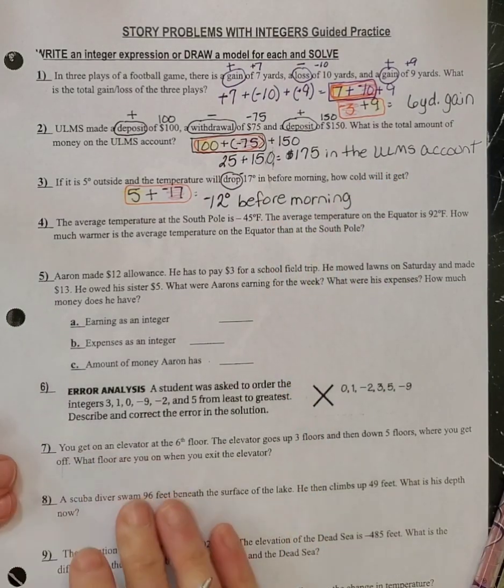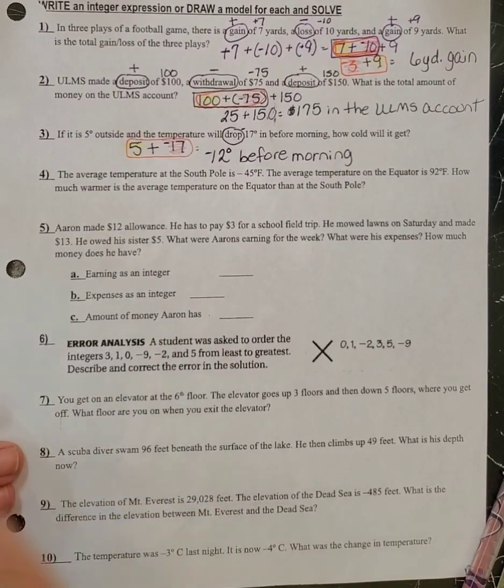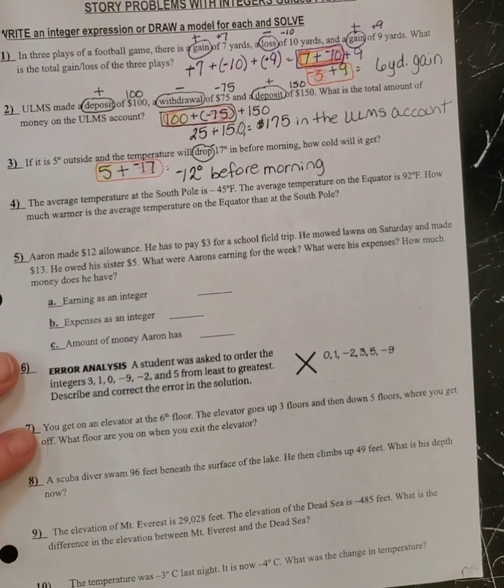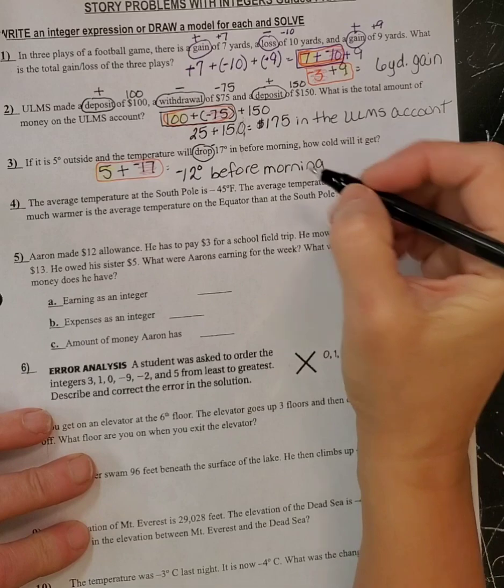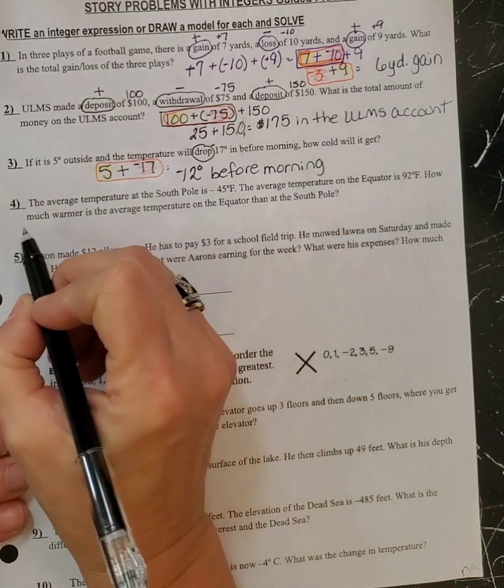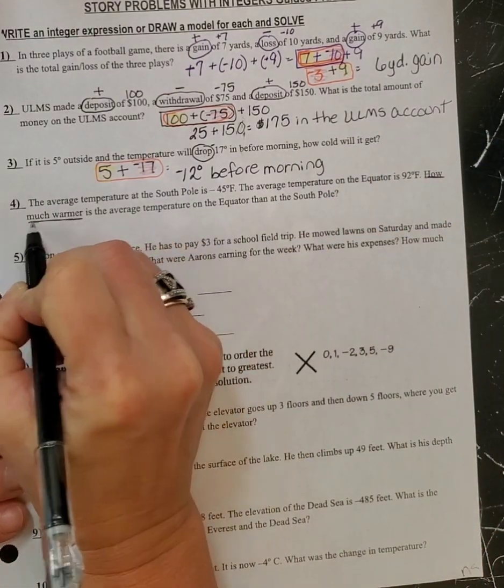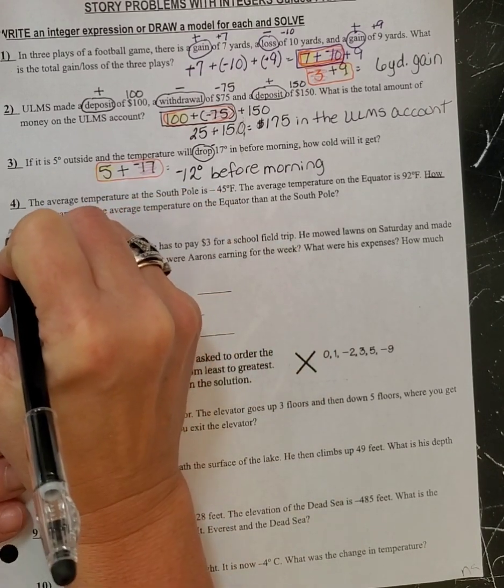All right. The average temperature at the South Pole is negative 45 degrees. The average temperature on the equator is 92. How much warmer is the average temperature on the equator than at the South Pole? Well, I'm going to turn my paper over because I want to show you, when I'm doing temperatures like this, I like to draw a vertical number line so that I can really determine, because how much warmer means that we are doing the difference in the two.